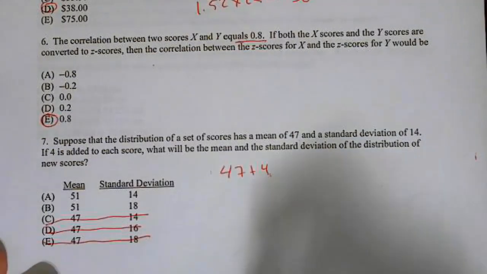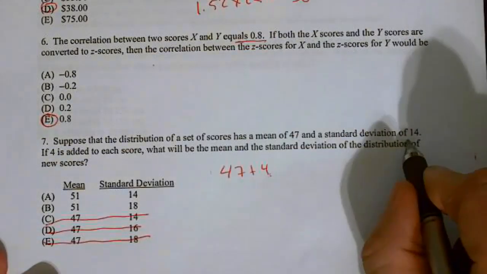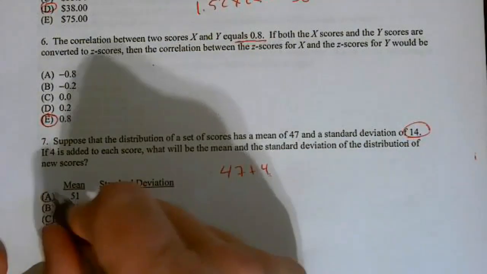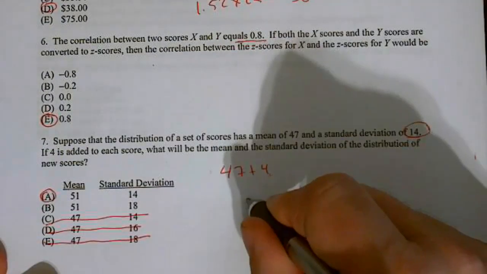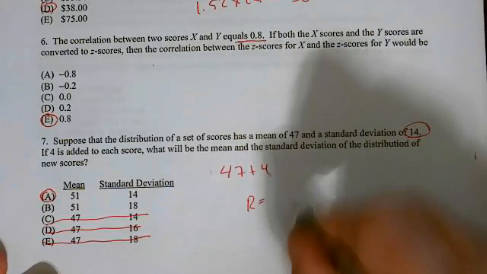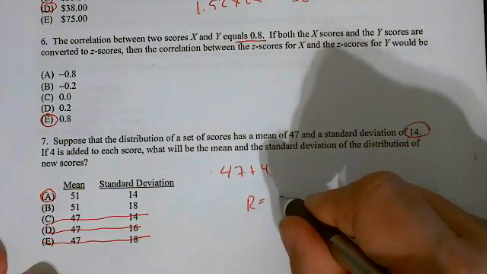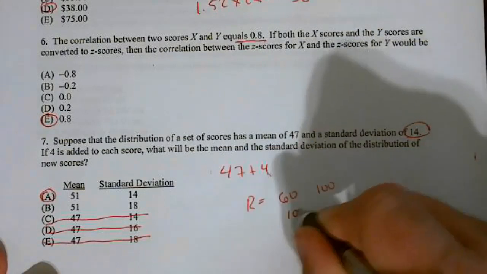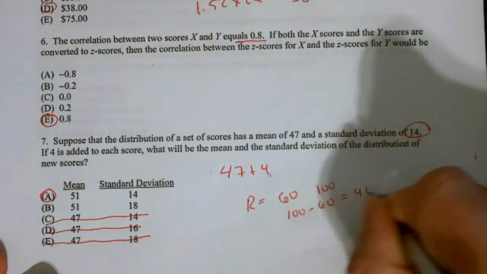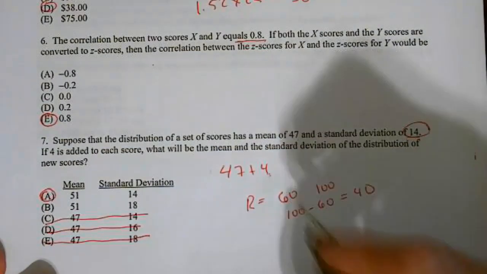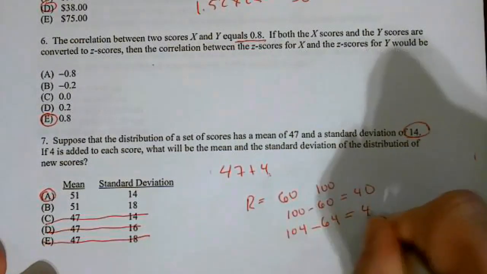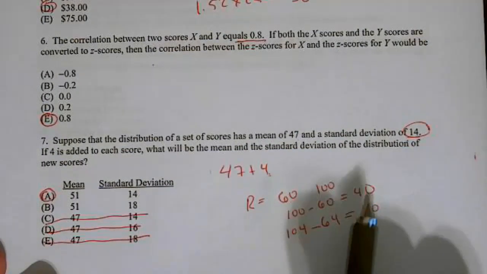But with measures of spread, we cannot add a constant. We cannot add 4 to the 14, so it just remains at 14. So here's our answer choice, and here's why. If the range of the class, the lowest score had been a 60, and the highest score had been 100, we'd go, okay, the range is 100 minus 60 equals 40. But if I add 4 points, this now becomes 104. This becomes 64, and the spread is still 40. So adding constants will not change measures of spread.